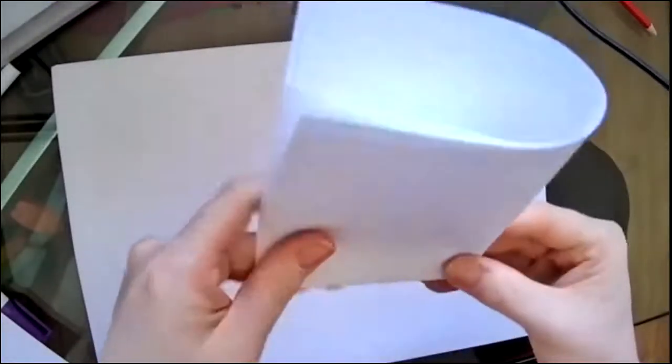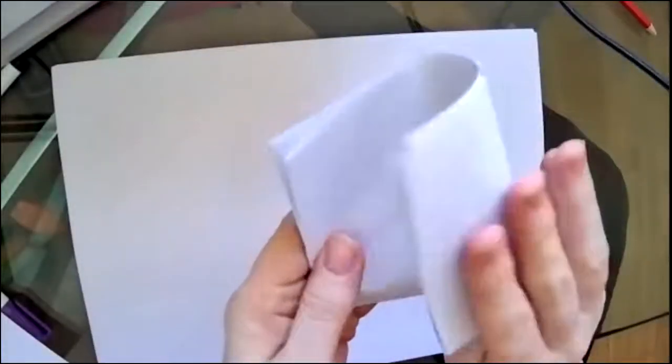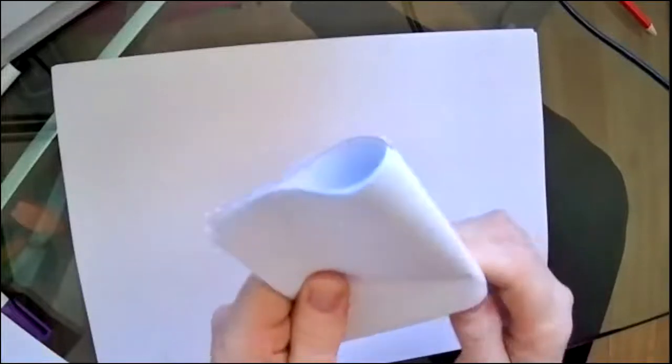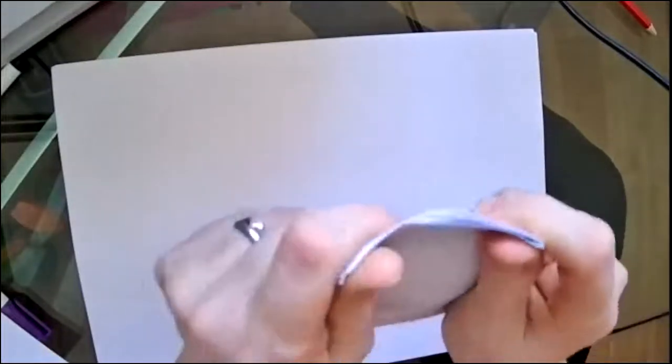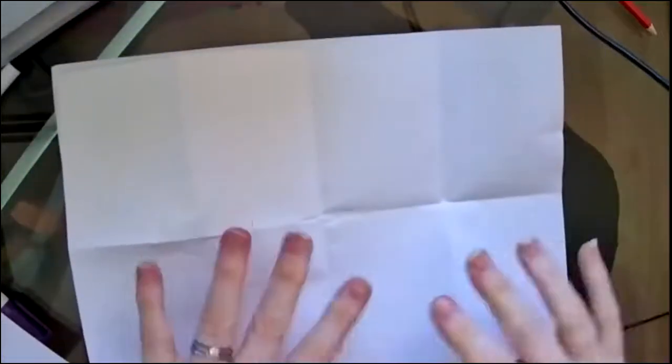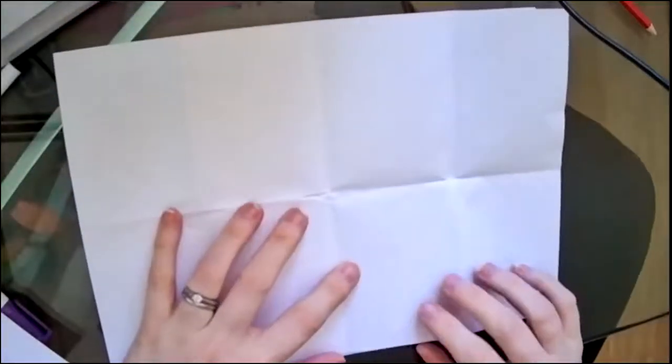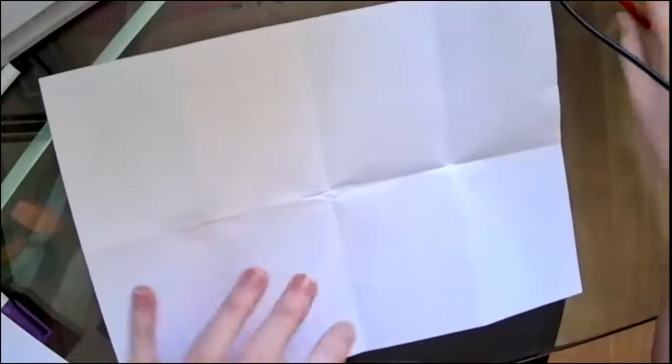Okay, so I want you to take your piece of paper and fold it in half. And then fold it in half again. And then fold it in half again. And then when you open it up, you should end up with 8 sections on your piece of paper. Have you managed to do that? Have you got your 8 sections?